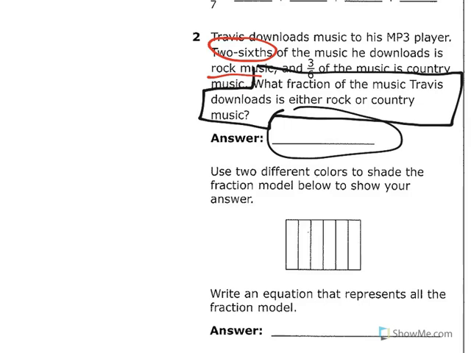So 2 of these. Just do it really quick there. That's 2/6. And looks like 3/6 of the music is country music. We'll color that in blue. So 3/6 of the music is country music. So what it's wanting us to do is write an equation that represents all the fraction model.